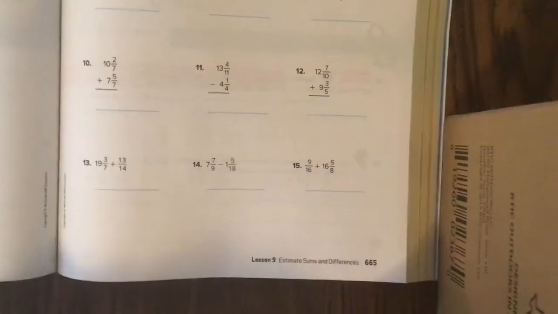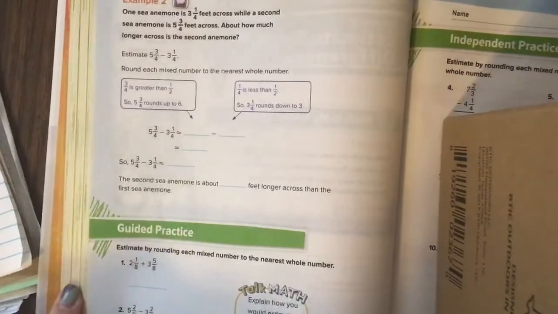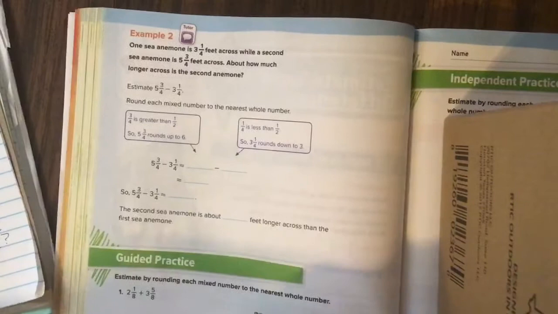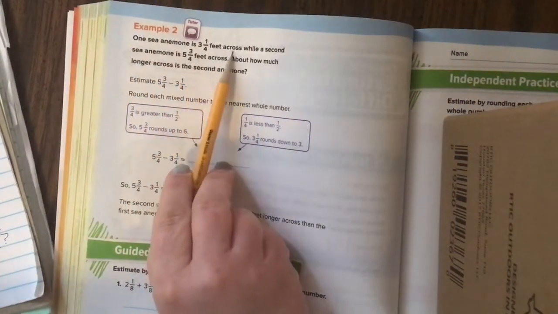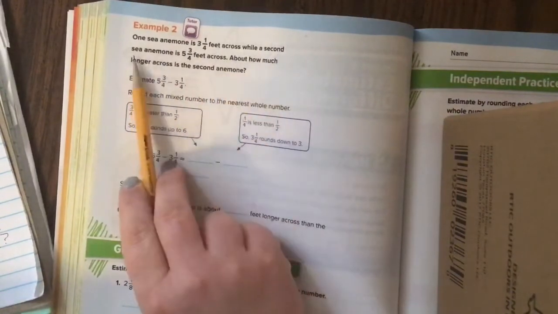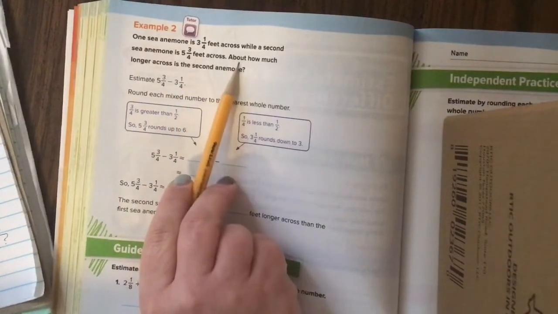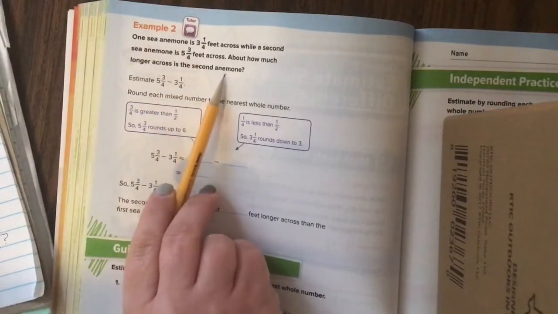Let's turn our page in our books to page 664. Let me set up my thing here. Let's see if I can move this without it falling. There we go. And up at the top, example 2, it says, 1 sea anemone is 3 1/4 feet across, while a second sea anemone is 5 3/4 feet across. About how much longer across is the second anemone?